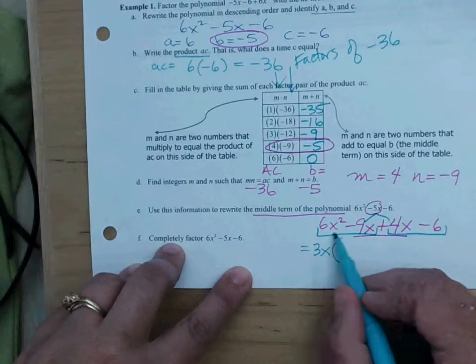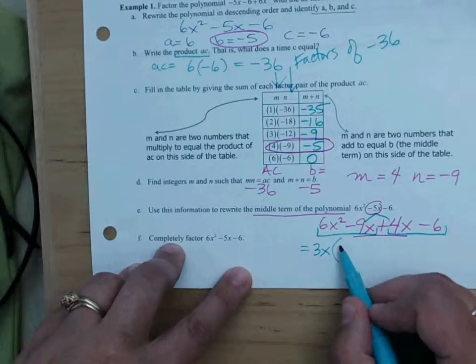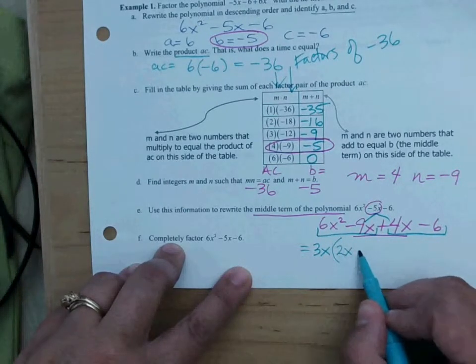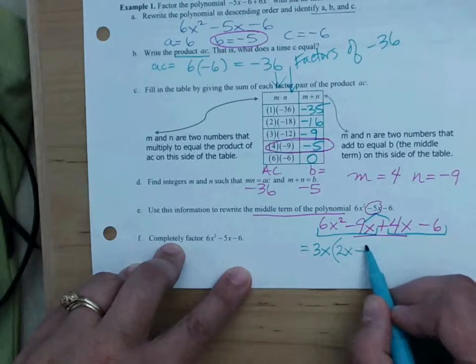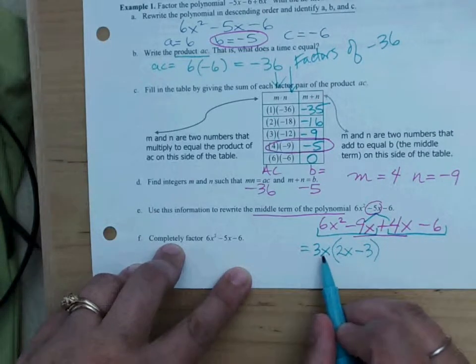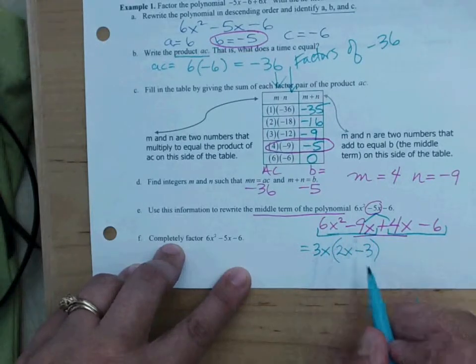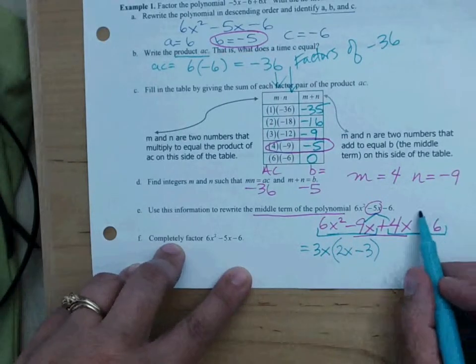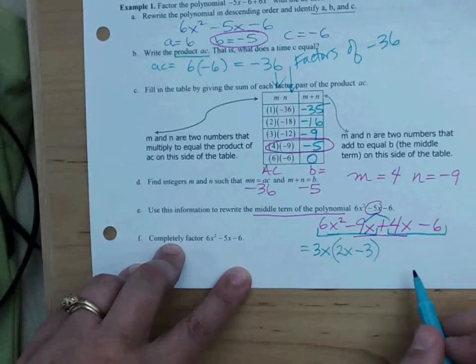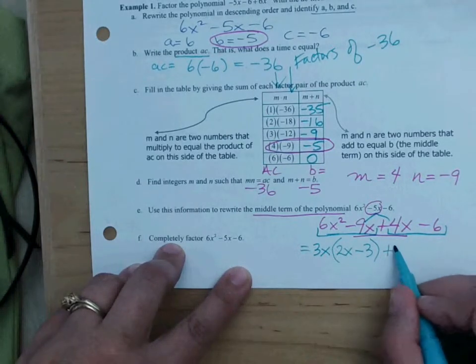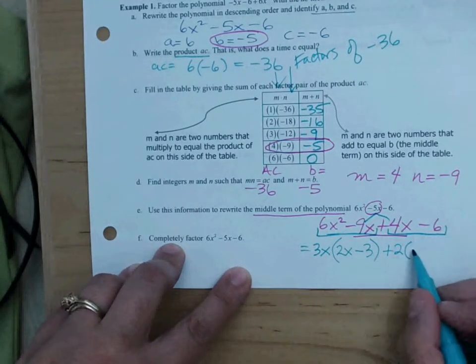If I divide out 3x, what do I get? Because notice I'm pulling the x out as well, right? Because they both share an x. So that x comes out. Now, what's the greatest common factor of the last two? So 2 comes out, and what gets left behind?